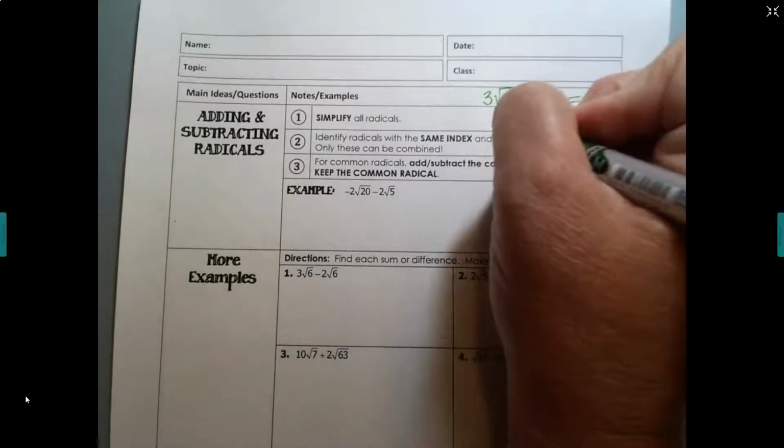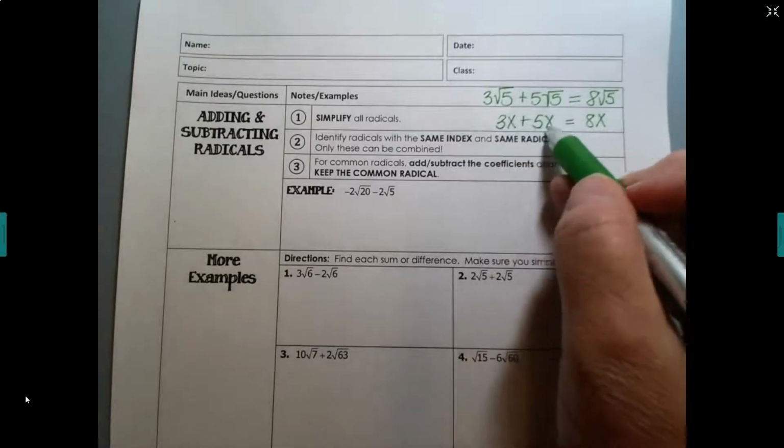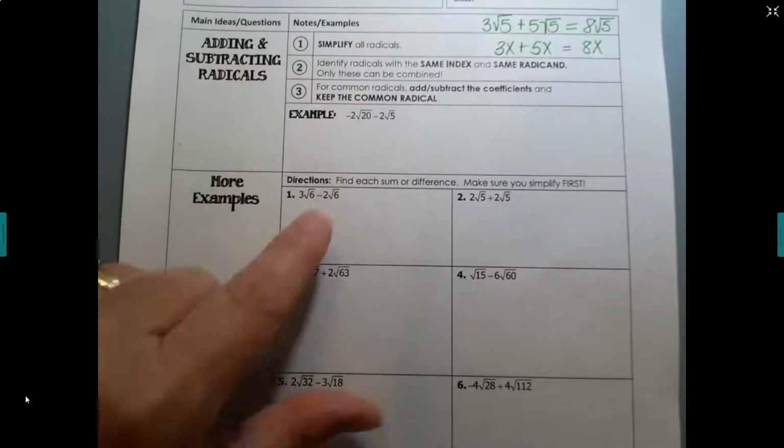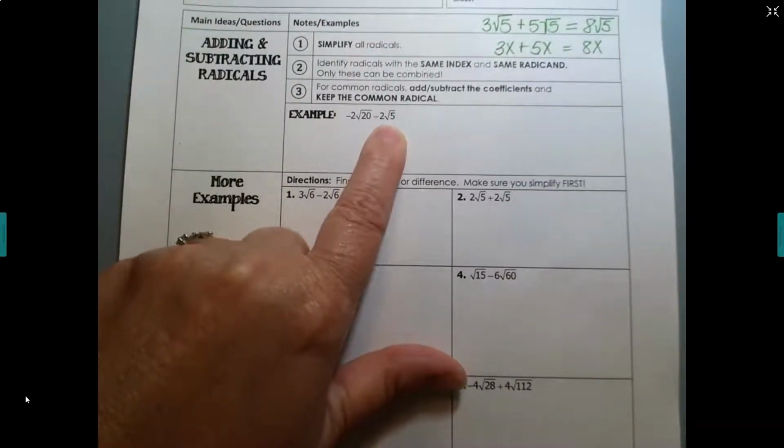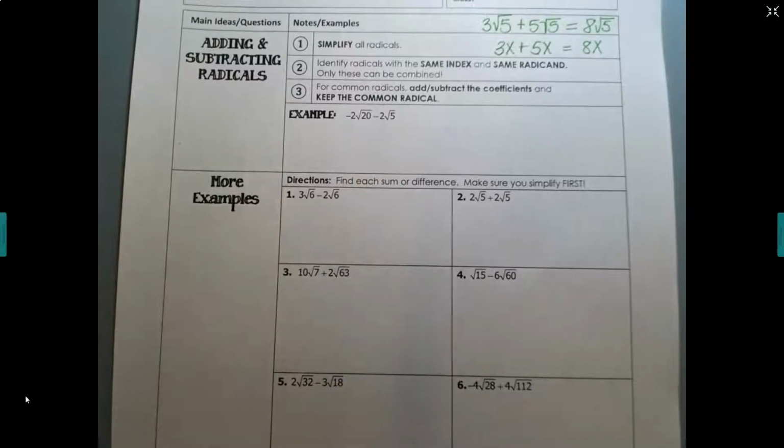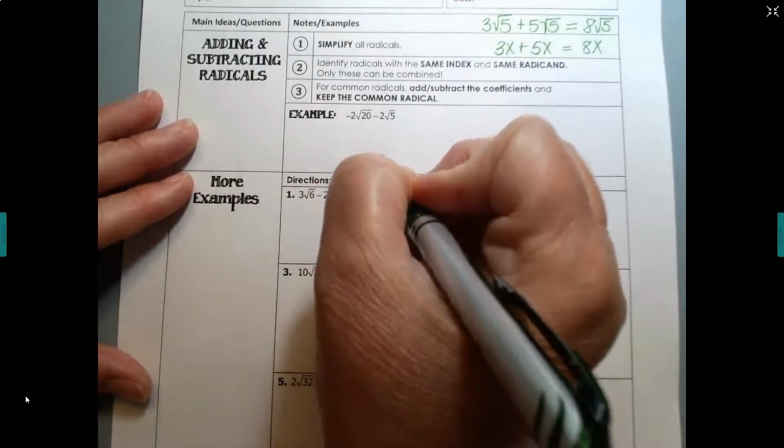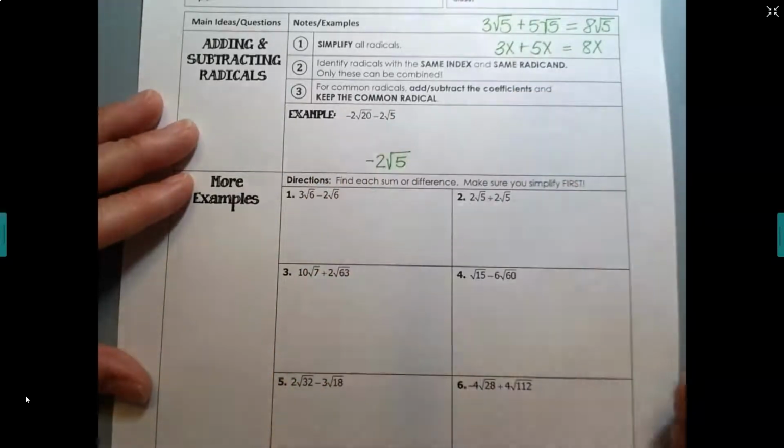It's very similar to when we were combining like terms with 3x plus 5x would equal 8x. We kept the x the same. The only thing that changed was we added the coefficients in front of it. So our radicals are going to be very, very similar to that. So let's take a look at our example. We just said a 5 will not break down any further. So we know this is not going to break down any further than it already is. Okay, so I'm just going to bring it down. Minus 2 square root 5.